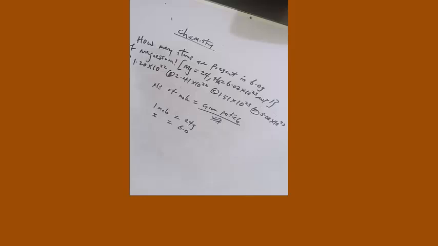Since 1 mole is 24 gram, which is the atomic mass of magnesium, the number of mole of magnesium here is going to be X equal to 6 divided by 24. 6 divided by 24 is 0.25 moles.